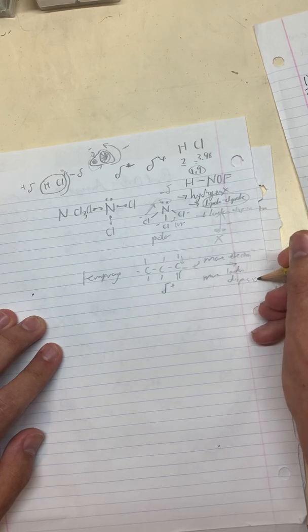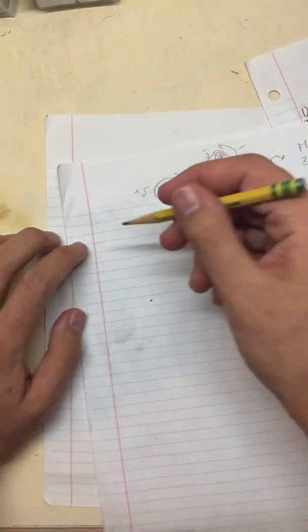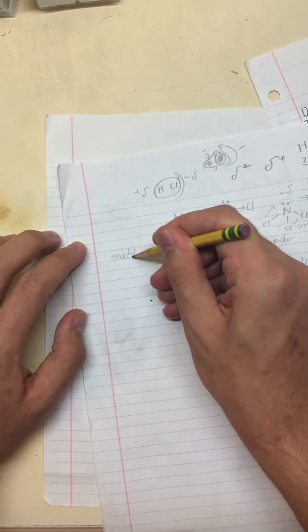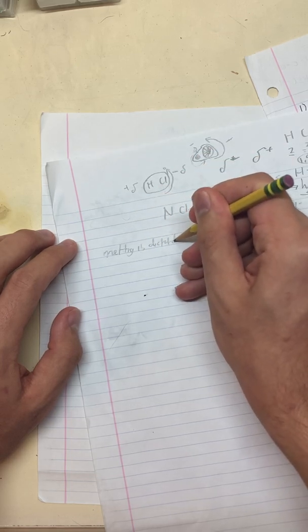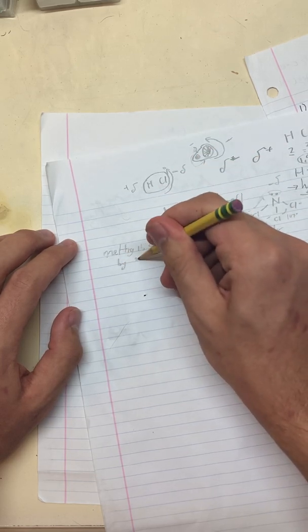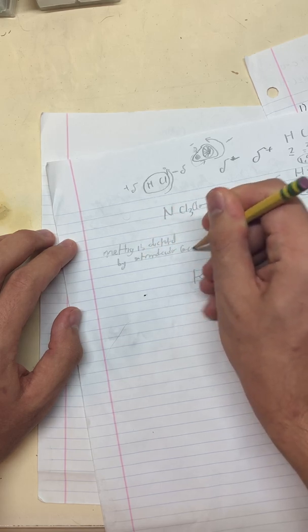And now you might be thinking, well, what the heck, Glenn? What does this have to do with melting point? Well, melting point and boiling point is dictated by intermolecular forces.